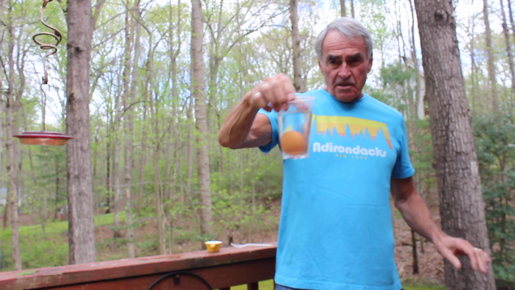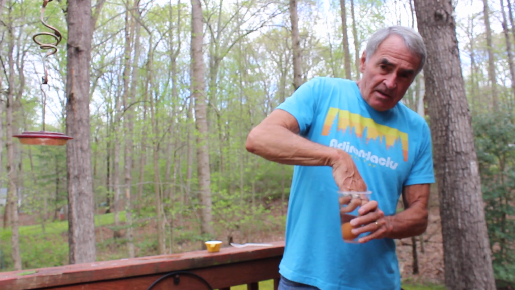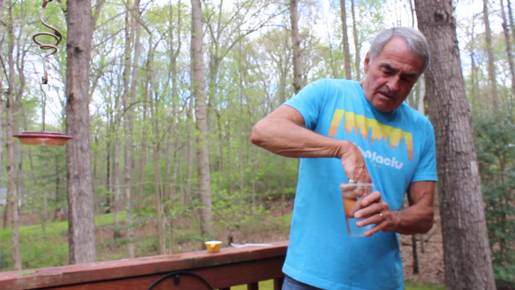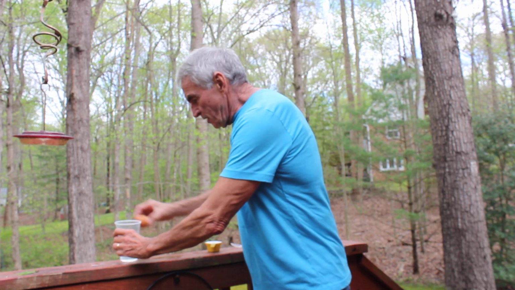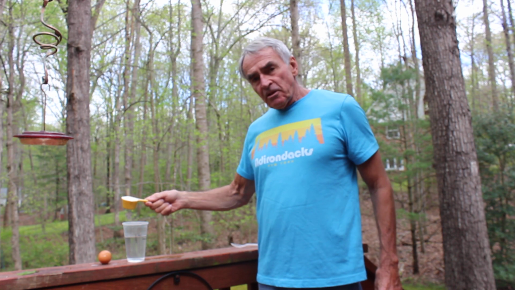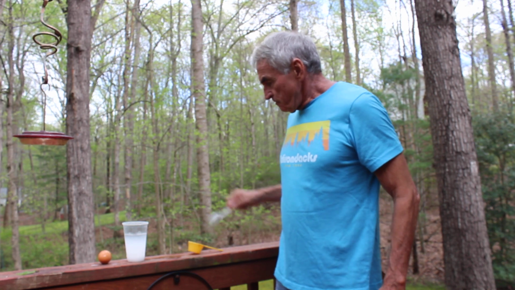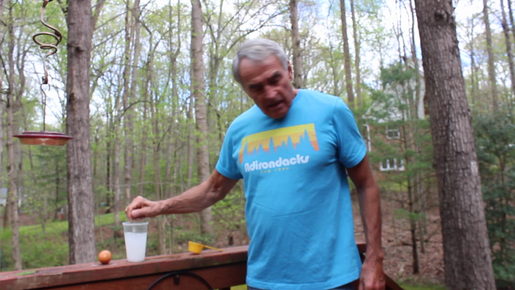So I'll start by having the children place the egg into the cup of water and observing where it goes. And their observation is that it sinks to the bottom. Then I remove that. A little dripping here, so I'm doing this one outdoors. Add the 1/4 cup of salt to the water and stir.